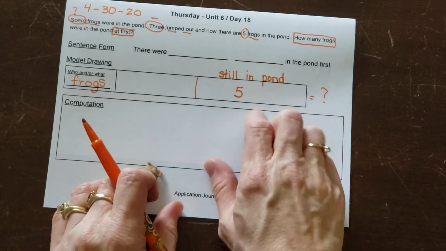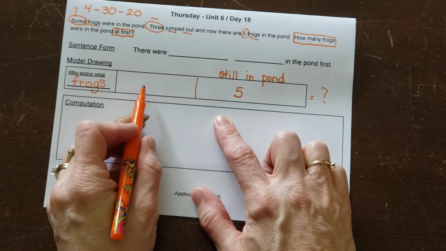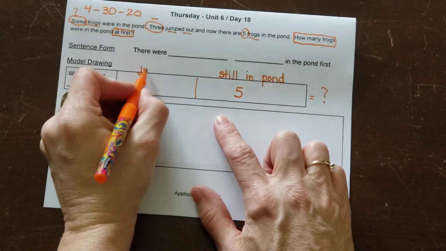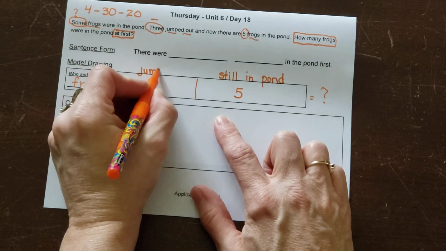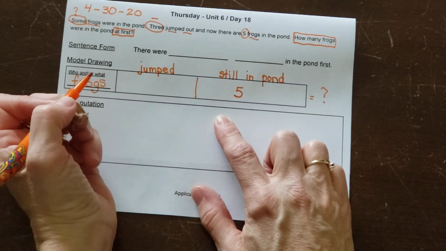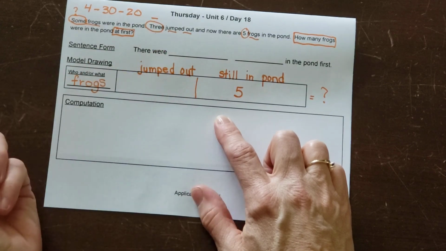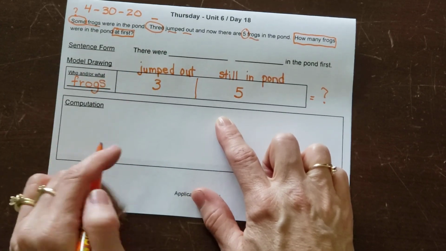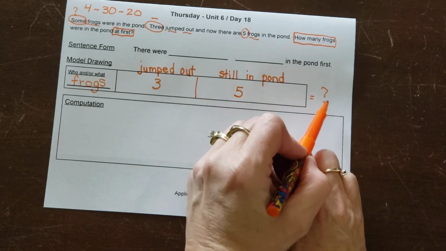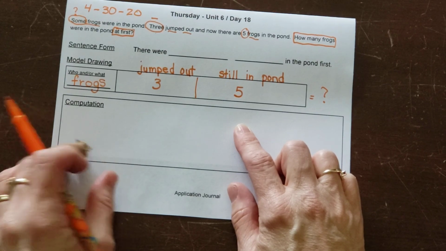P-O-N-D. 5 still in pond. And what did the other ones do? Jumped. J-U-M-P-E-D. Jumped. Jumped what? Jumped out. O-U-T. And how many jumped out? 3. So we had 3 jump out, 5 are still in the pond. So how many did we have at first? How many did we have at first?